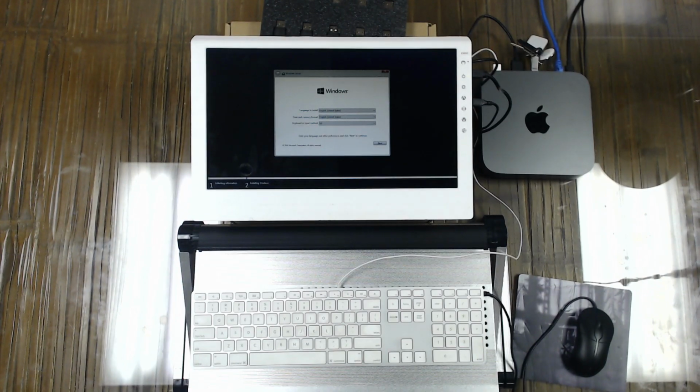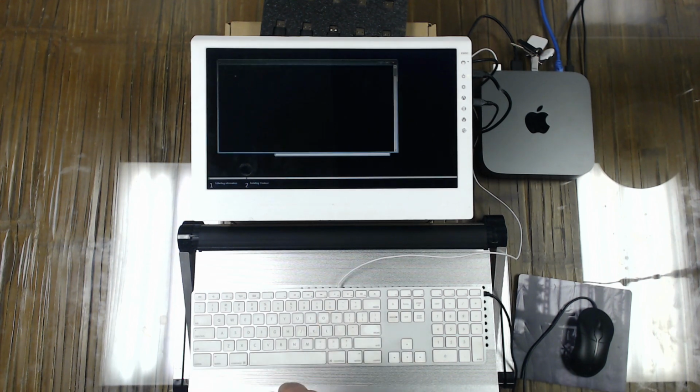Once you see the Windows screen asking you for the language to install, you don't actually click on anything. All you do is press Shift F10. When you press Shift F10, we now have a command prompt, and we can go ahead and actually inject drivers.